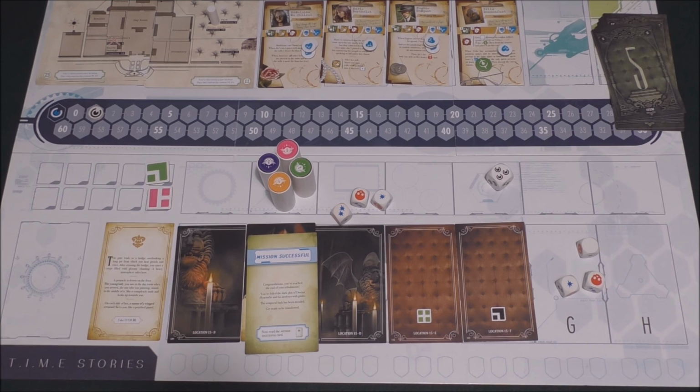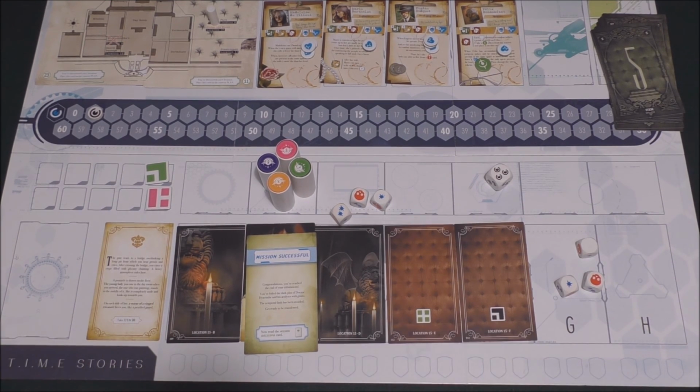Woo! Now read the mission successful card. I won't read that. So that's my playthrough, and that's the way to do it.